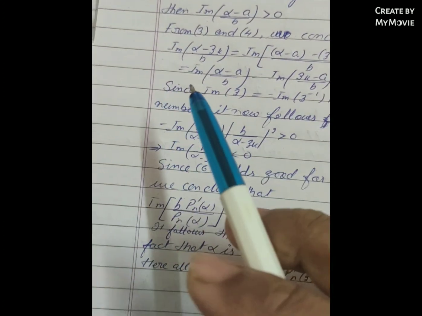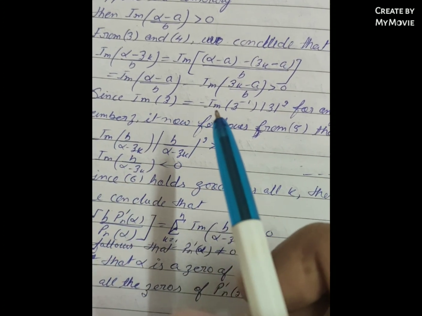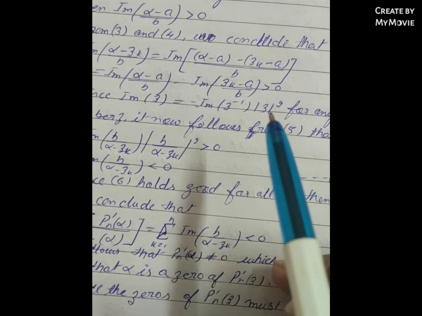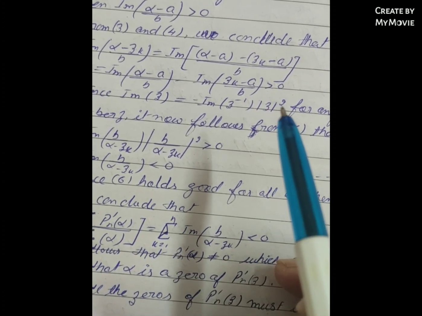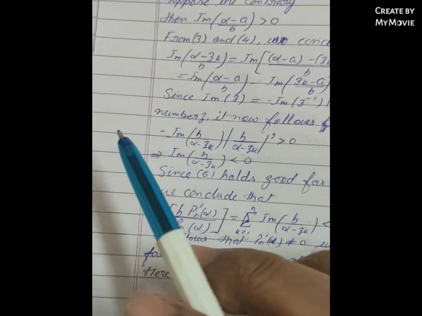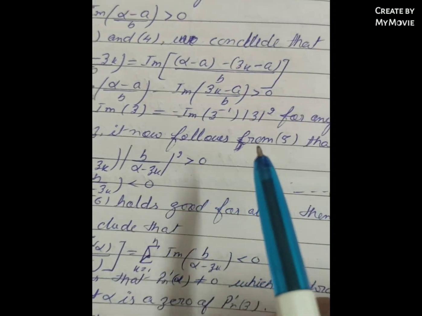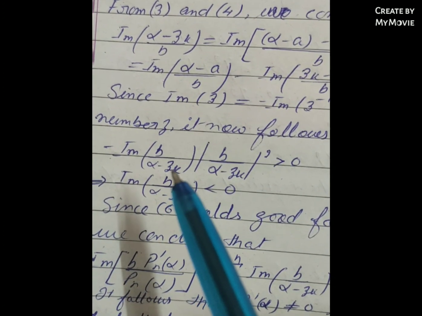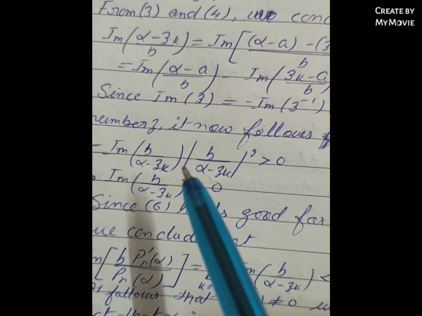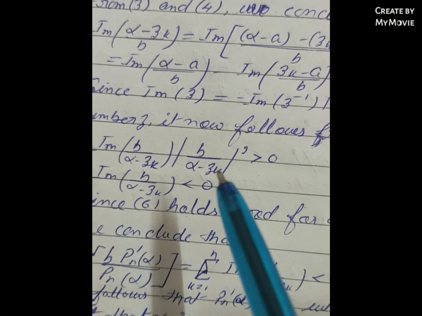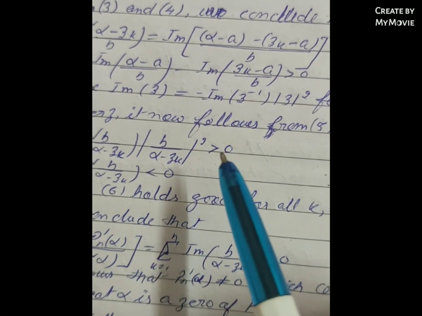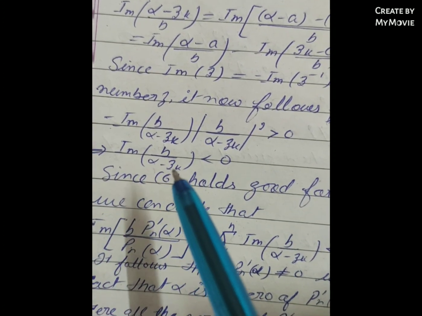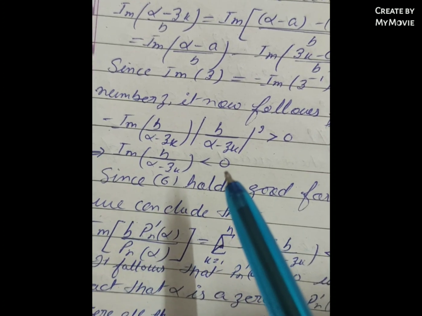is greater than 0. Since the imaginary part of z is equal to minus the imaginary part of z to the power minus 1 times modulus of z squared for any complex number, it now follows from 5 that minus the imaginary part of b upon (alpha minus zk) times modulus of b upon (alpha minus zk) whole squared is greater than 0, which implies the imaginary part of b upon (alpha minus zk) is less than 0.